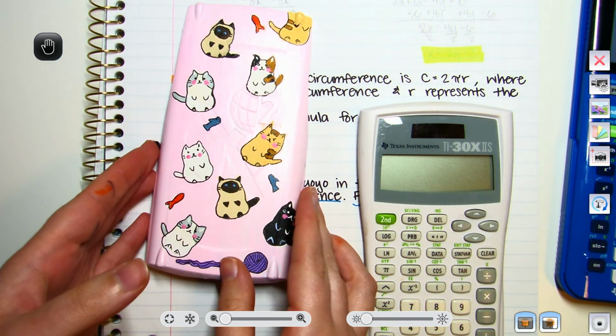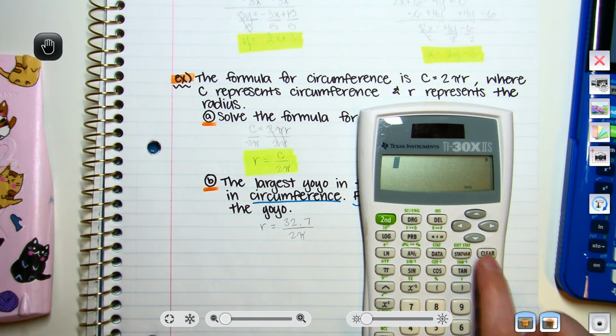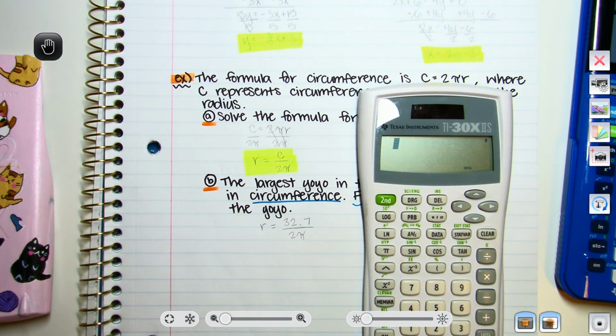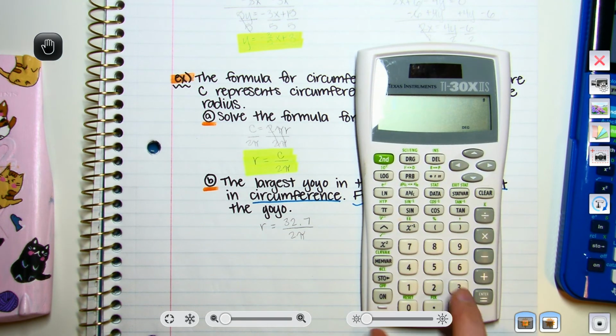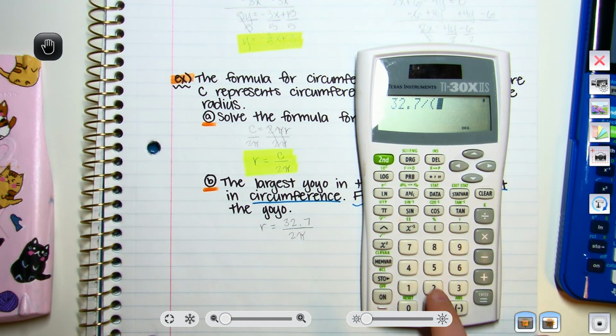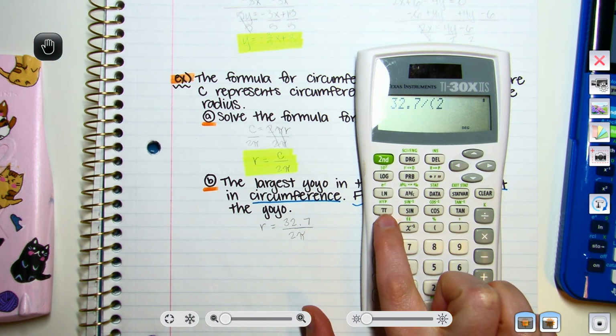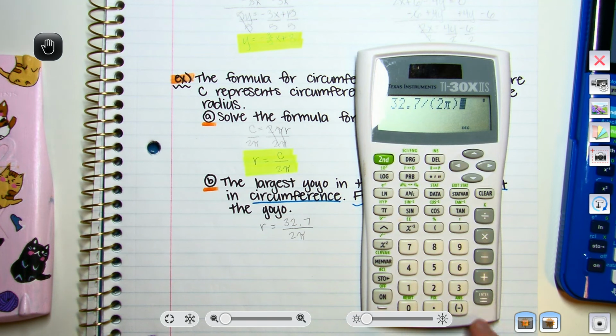All right, so let's do it with a scientific calculator now. This is the calculator type that you're more likely to have. So 32.7 divided by, now I can do the parentheses on here as well, 2, and then we can see our little tiny pi symbol. Here. So we don't need to push a second button for it. We can just hit pi. Close parentheses. Same answer, 5.2.